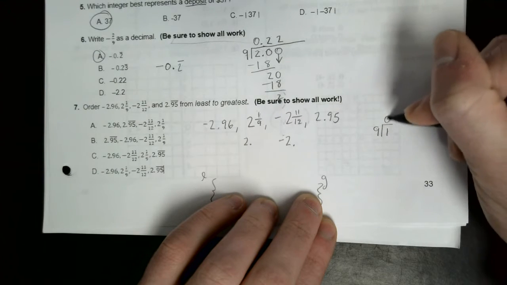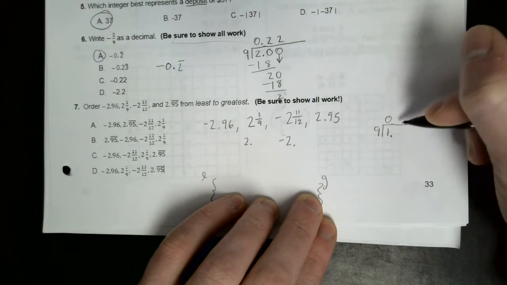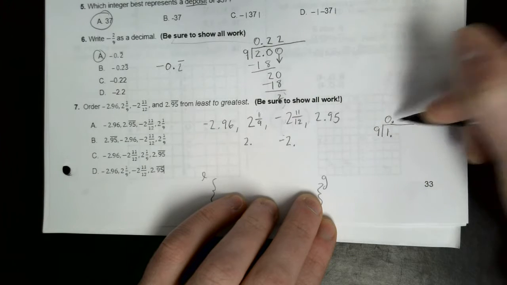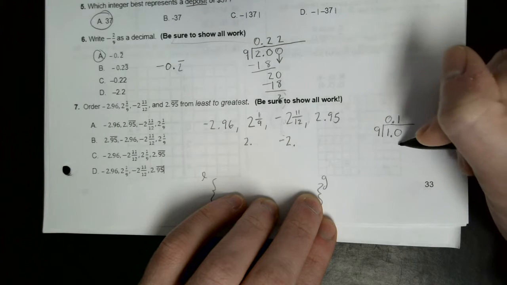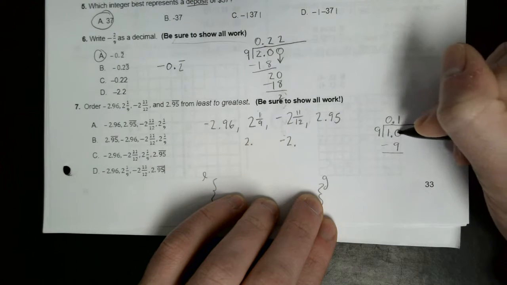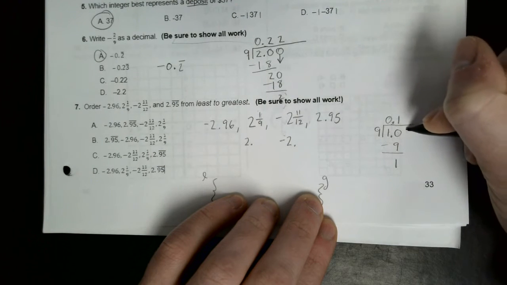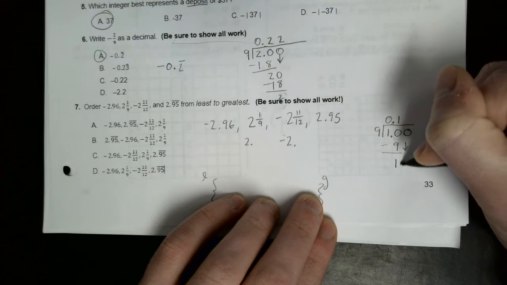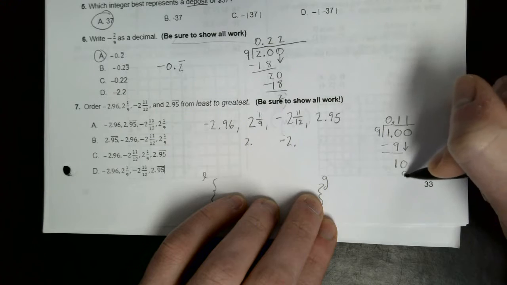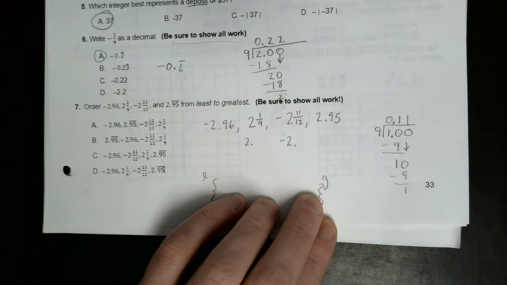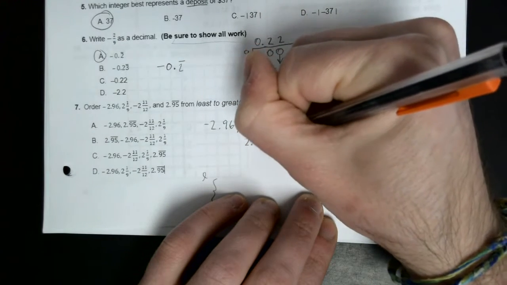9 goes into 1 0 times. Decimal point. Decimal point. 9 goes into 10 once. 1 times 9 is 9. 10 minus 9 is 1. Annex a 0, bring it down. You get 10. 9 goes into 10 once. 1 times 9 is 9. And this is going to keep going forever and ever. So this is 0.1 repeating.